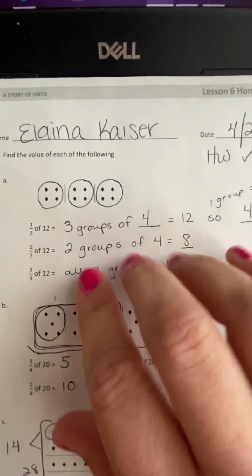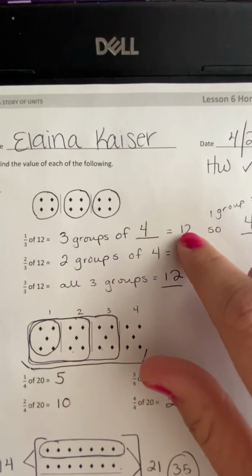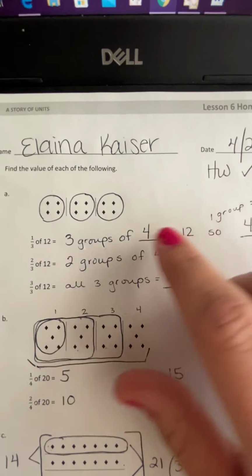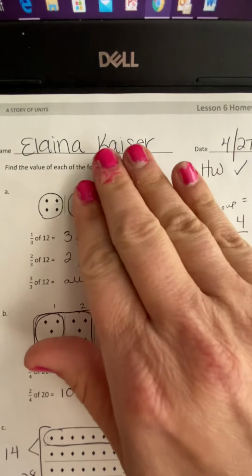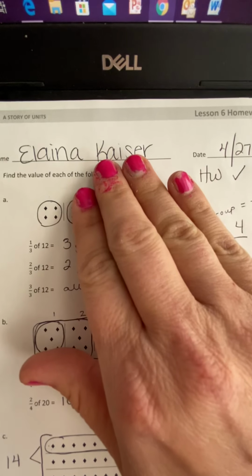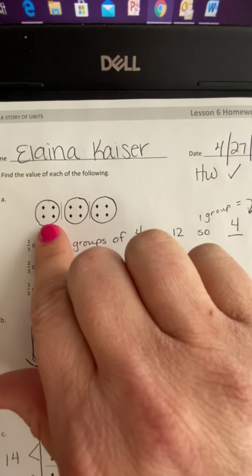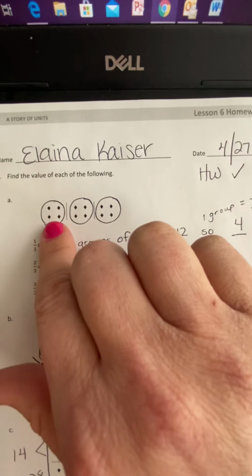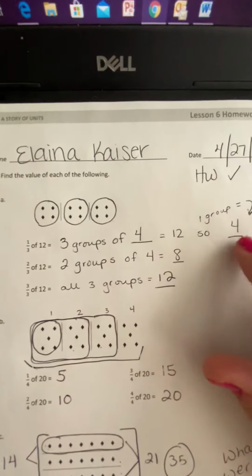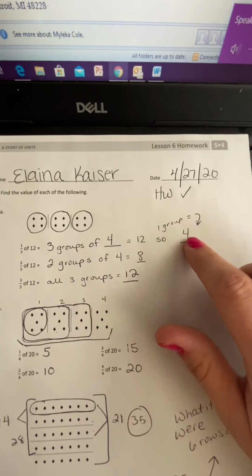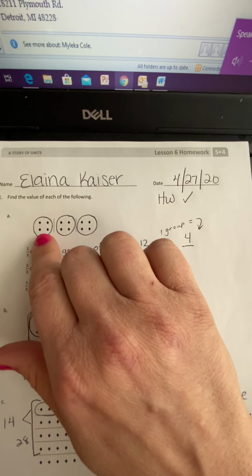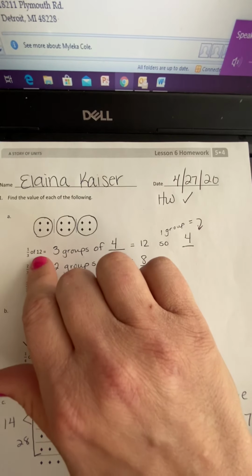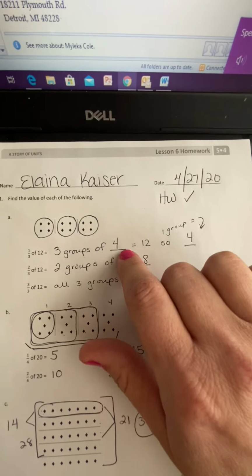So if you have 3 groups of 4, you know there are 12 in each set, which we just said. Now, if you only look at 1 out of the 3 groups, how many is in one of the groups? So one group has only 4 objects. Therefore, 1/3 of 12 equals 4.